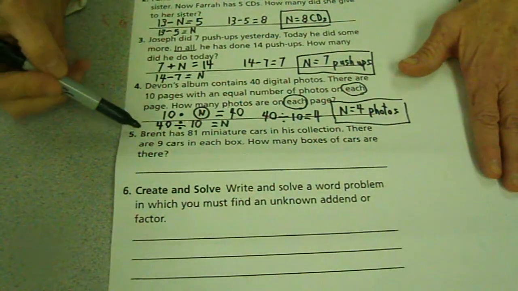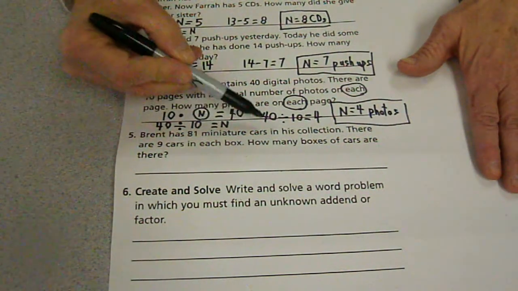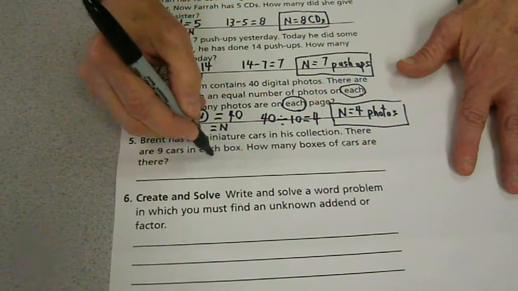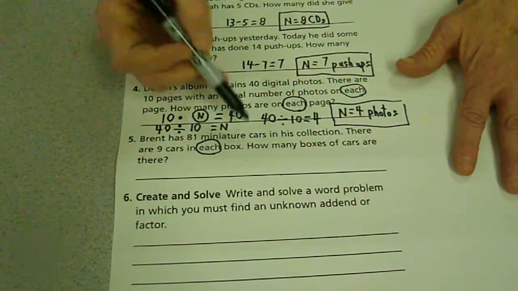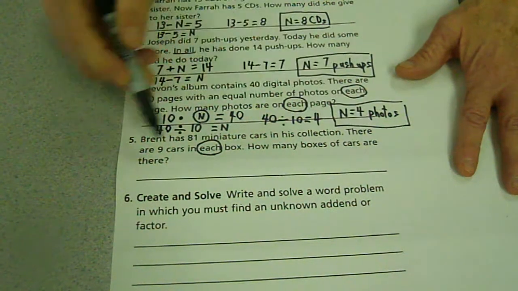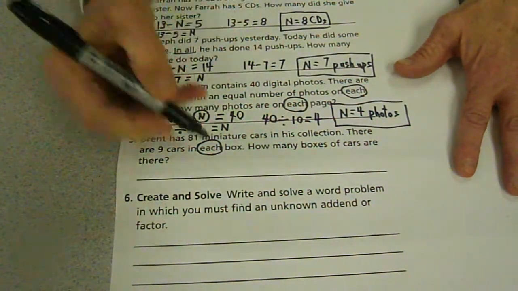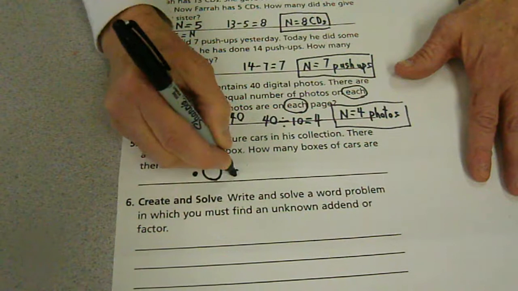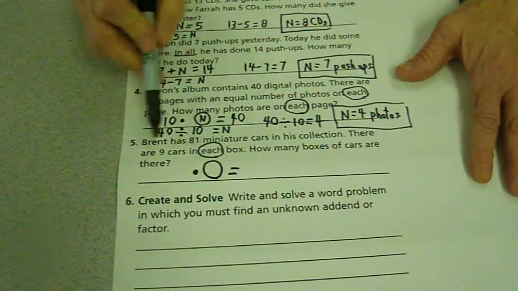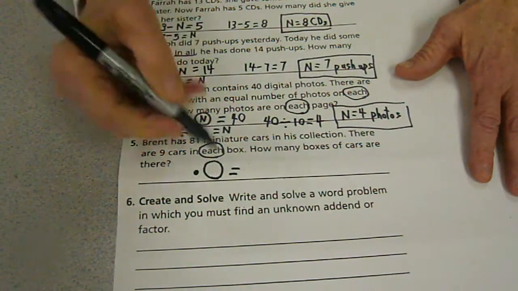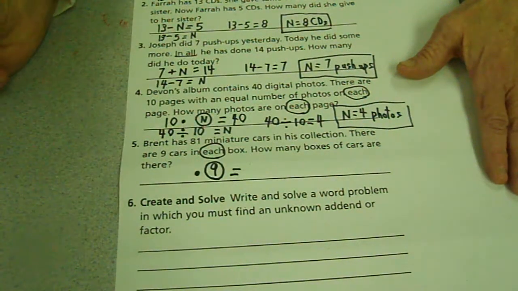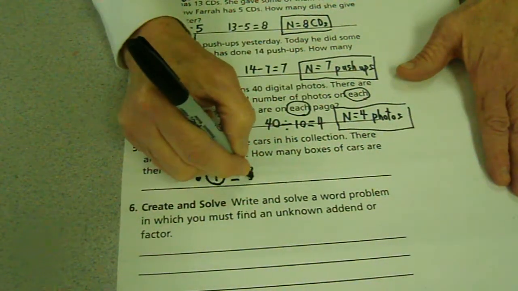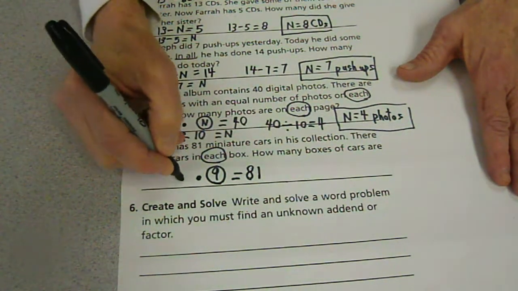Let's look at the next one. Brent has 81 miniature cars in his collection. There are 9 cars in each box. Look what I see already. There's my each. How many boxes of cars are there? Seeing I have the word each, I know it's a multiply. I put my circle, I put my equal sign. There are 9 cars in each box, so I know my each. Brent has 81 miniature cars in his collection, so I know he has a total of 81. So I need to know how many boxes.